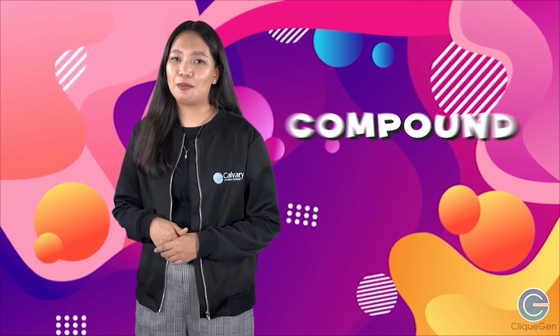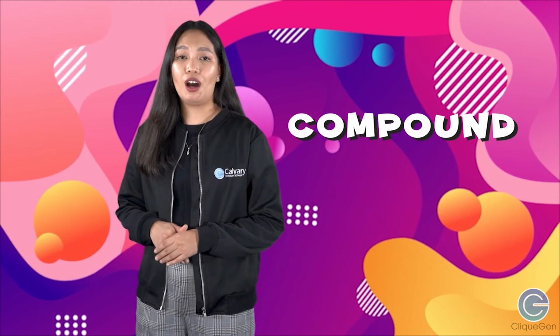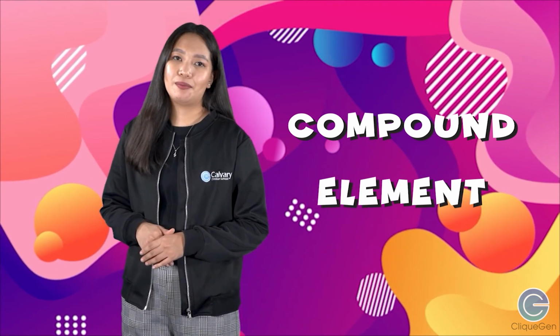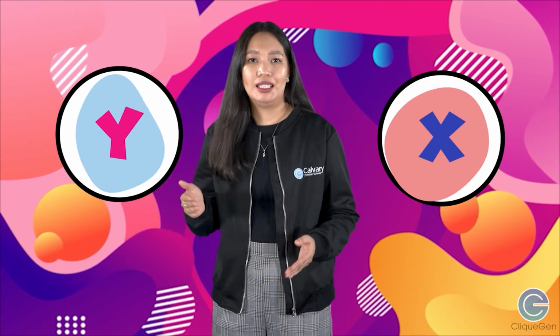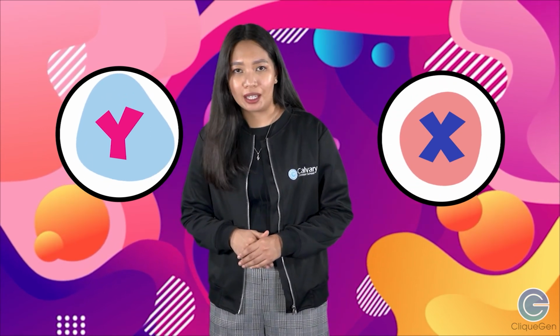Can a pure substance be chemically decomposed or broken into parts by breaking bonds? If the answer is yes, it is considered a compound. If not, it is an element. For example, we have element X and element Y. The atoms in element X are distinct and different from the atoms of element Y.